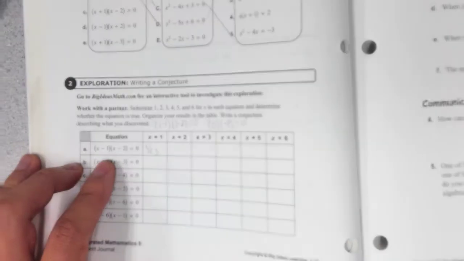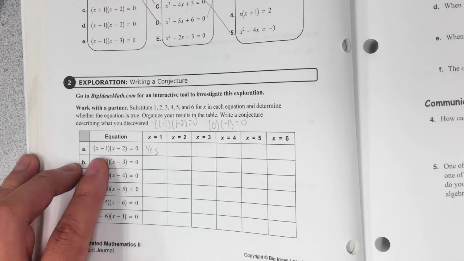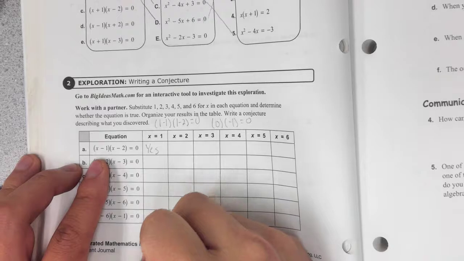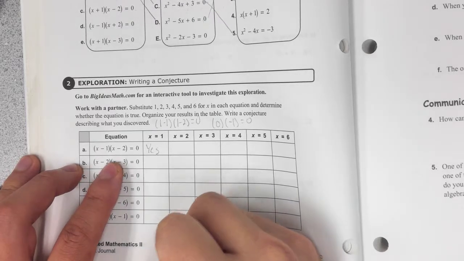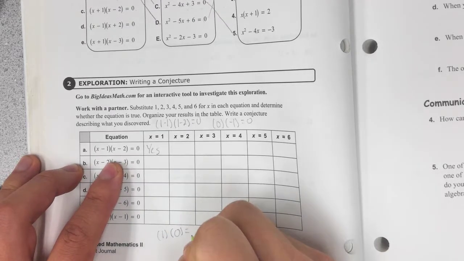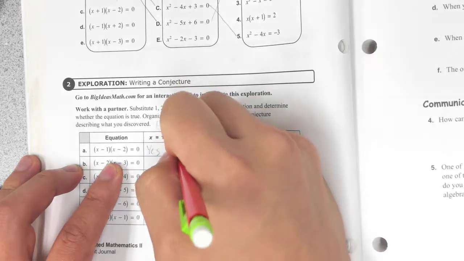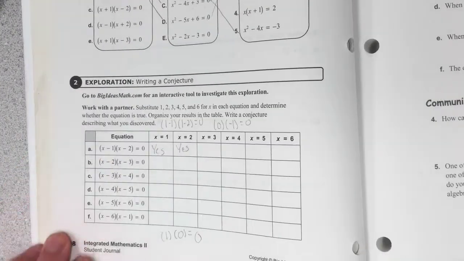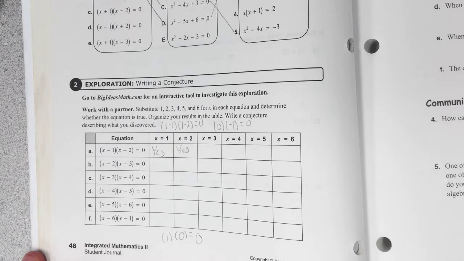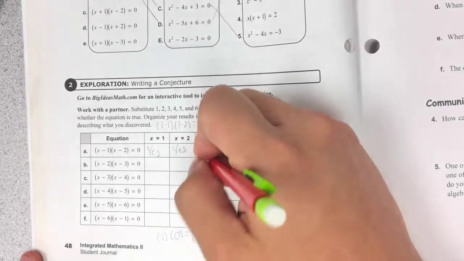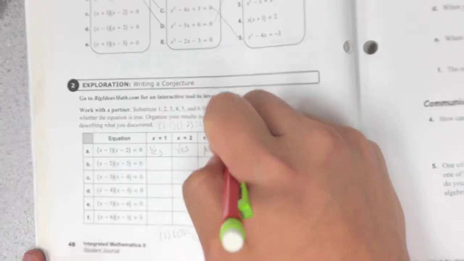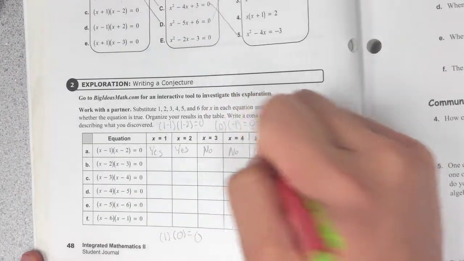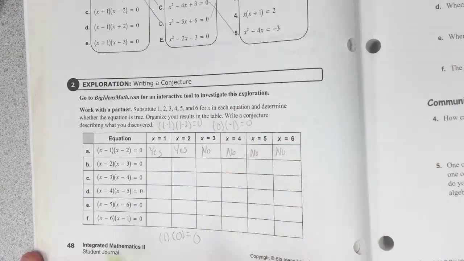I'll do another one. 2 minus 1 is 1, and 2 minus 2 is 0, and 1 times 0 is 0. 3 minus 1 is 2, 3 minus 2 is 1, and 2 times 1 is 2. That's not 0.